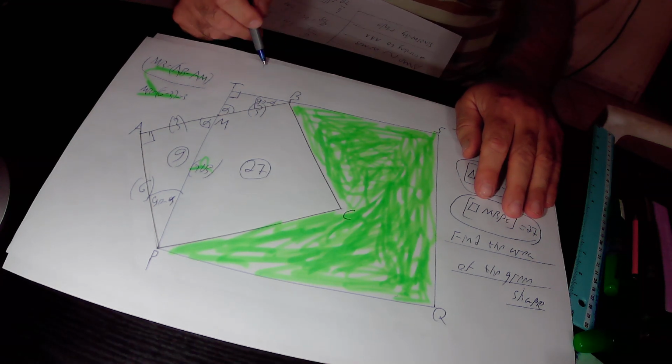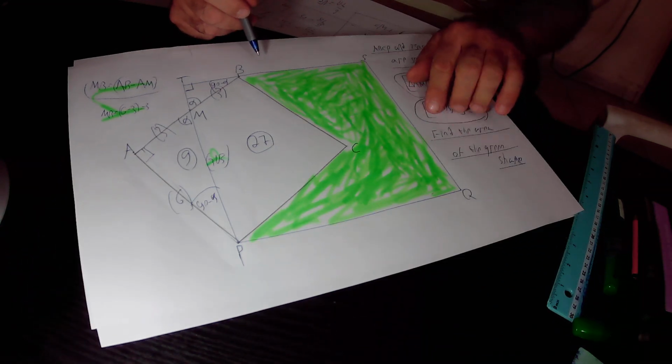This is side TB, which equals 6 over square root of 5 units in length.